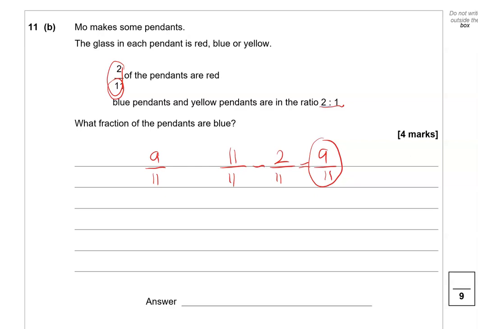So how many 11ths are blue and how many are yellow? We're going to use the 9. So 2:1, that is blue and that is yellow. So that's 3 units. 2 and 1 gives us 3 to make 9 in total. So 3 times 3 gives us 9. 2 times 3 gives us 6, and 1 times 3 gives us 3. So 6/11 are blue and 3/11 are yellow. The question was about the blue ones, so that will be 6/11.